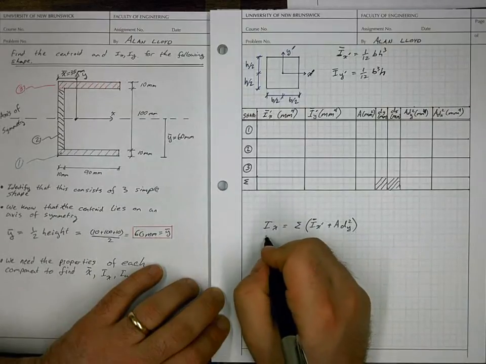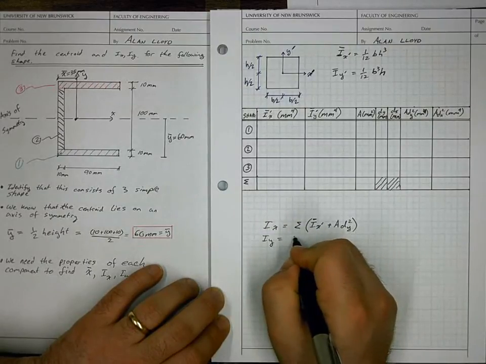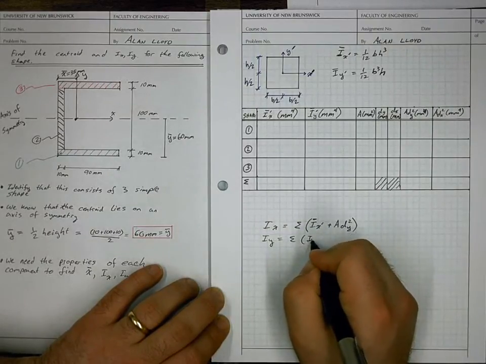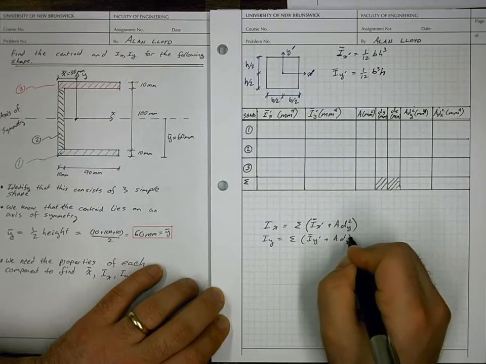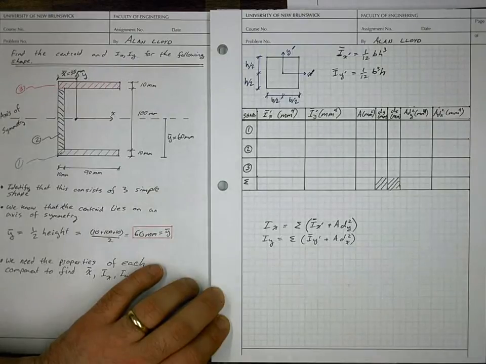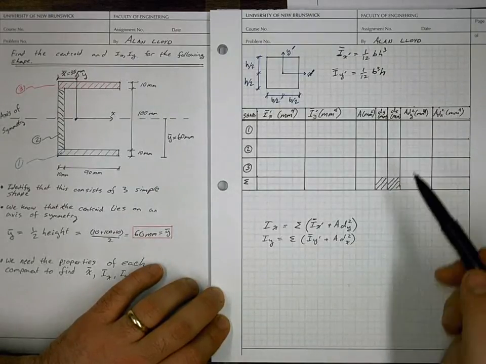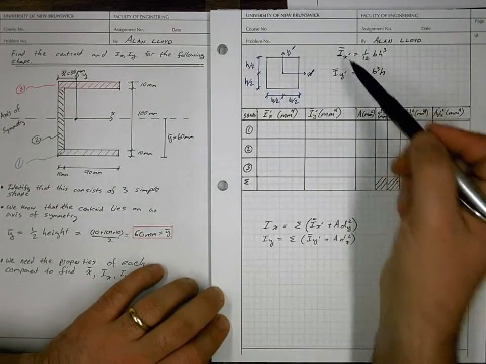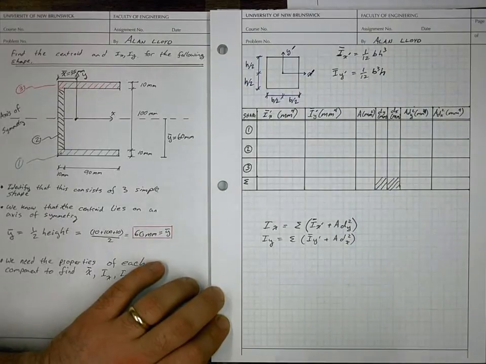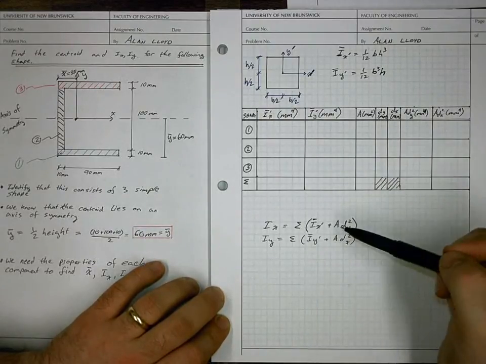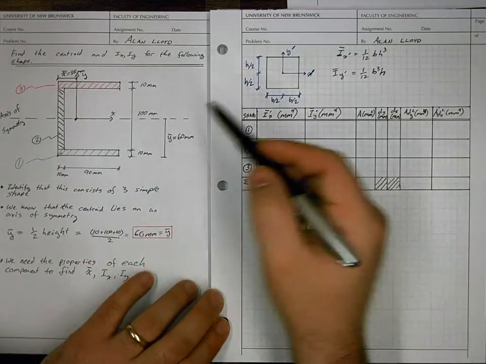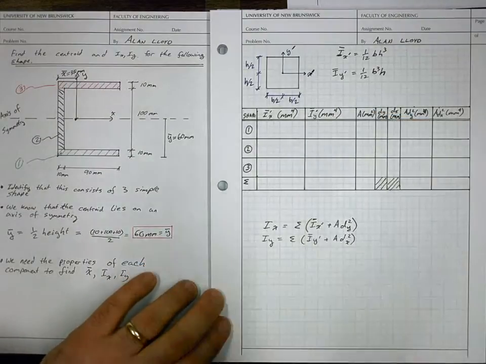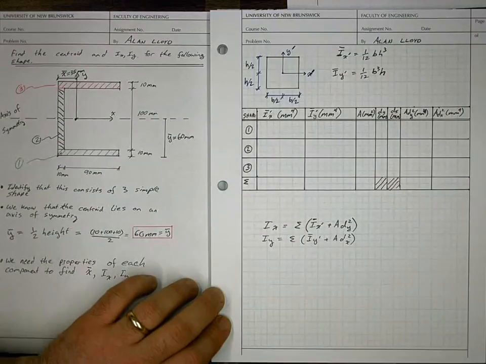And Iy is equal to the sum of I bar y prime plus area times d, the distance in x, squared. So what we need to know first off is the component moments of inertia about the component centroidal axes, followed by the area, which we know, and then we also need to quantify the distance between the centroidal axis of a shape and the centroidal axis of the entire body here.